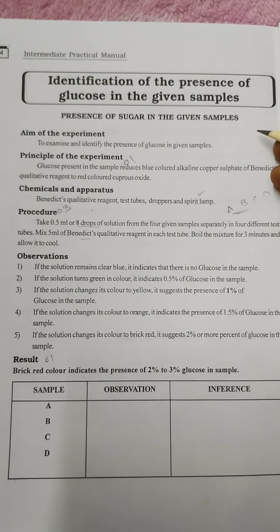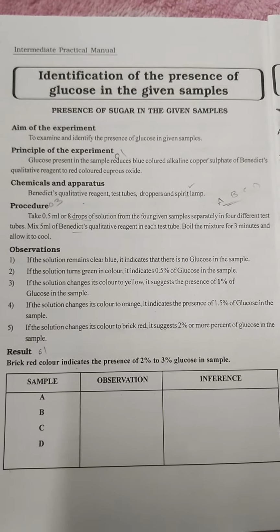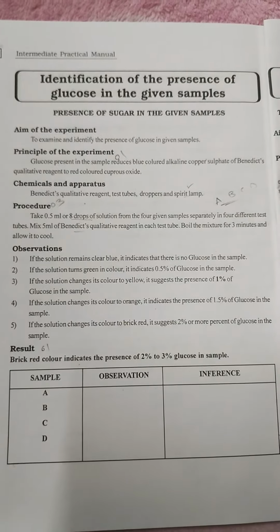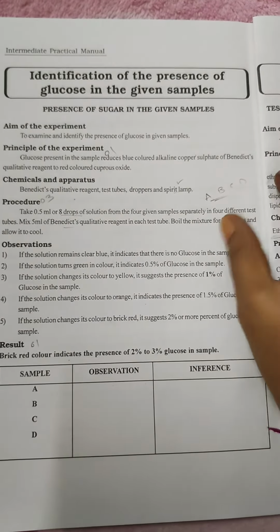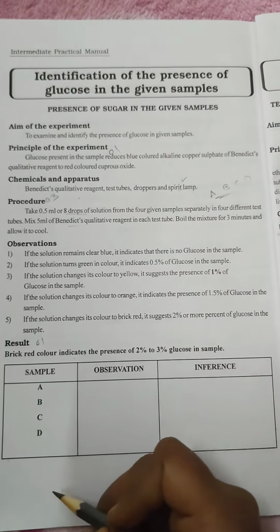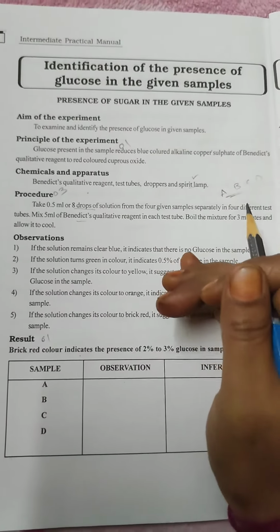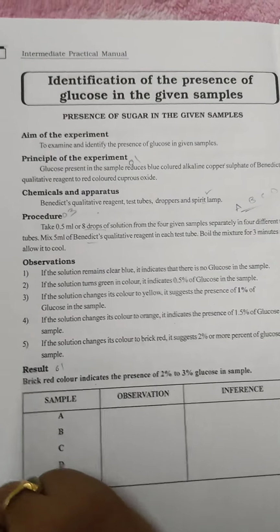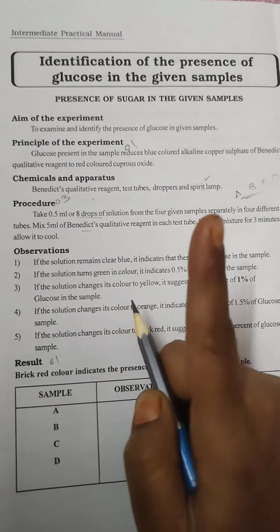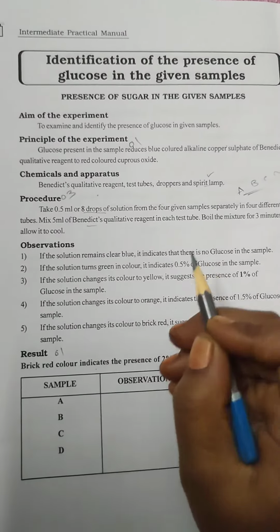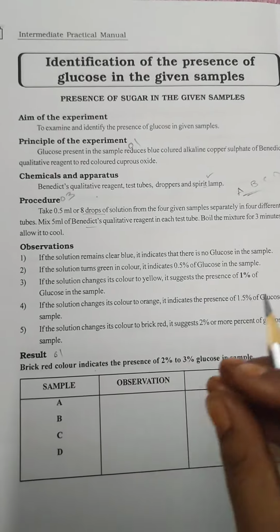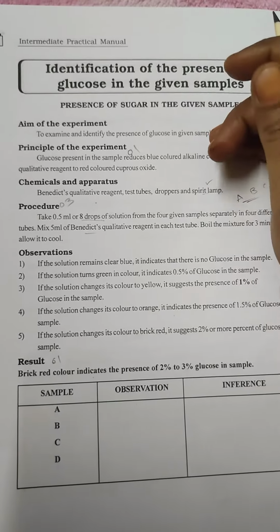So here, the task is to identify the glucose in a given sample. So the presence of sugar or glucose in a given sample of A, B, C, D. As we know, we have to write the aim, principle, procedure and result. We have to write all these. For the principle 1 mark, procedure 3 marks and results 1 mark. So we have to write the aim as it is in the question.